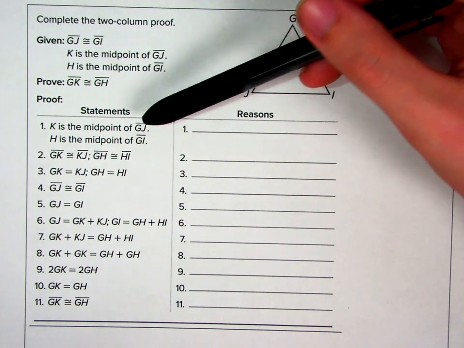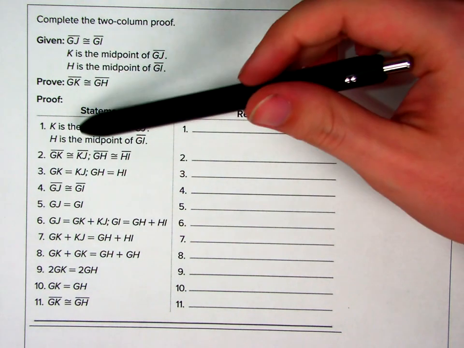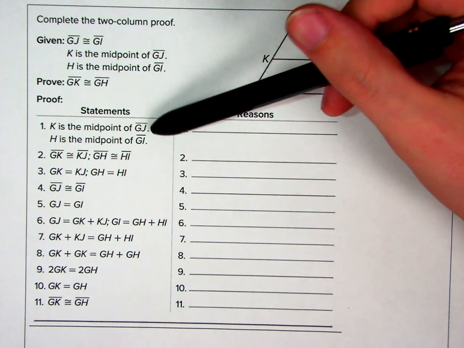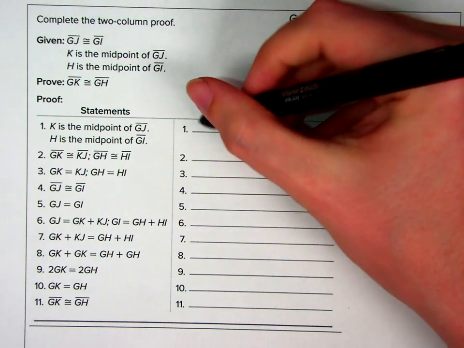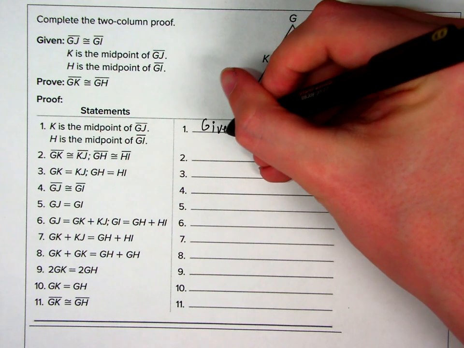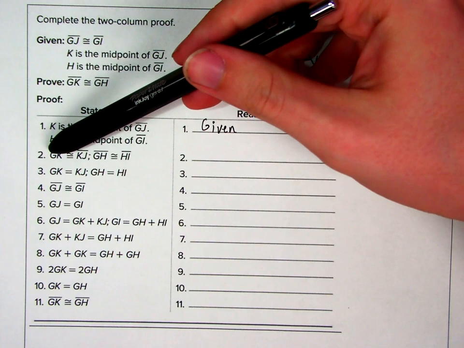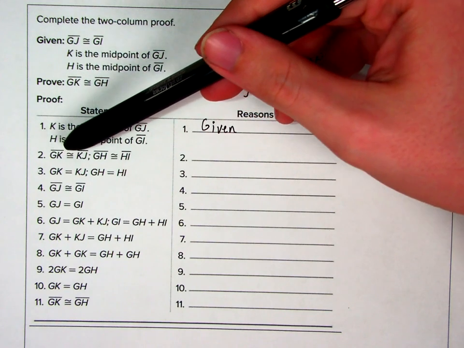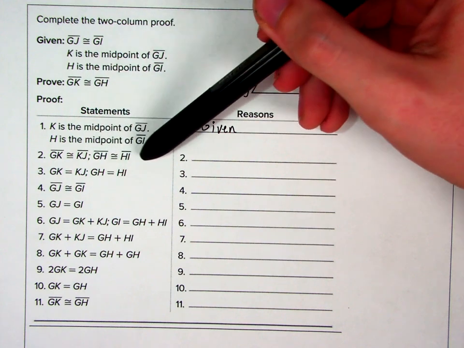Starting off with, how do we start off with every proof? K is the midpoint of GJ, H is the midpoint of GI. Why do we know those things? They're given to us. Alright, GK is congruent to KJ, and GH is congruent to HI.